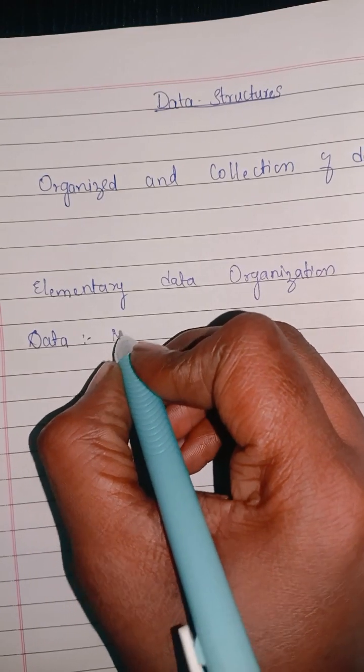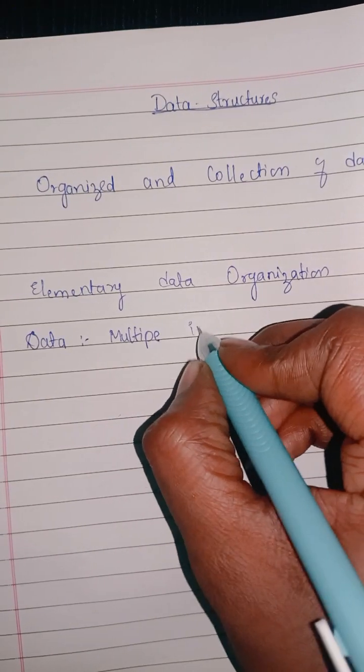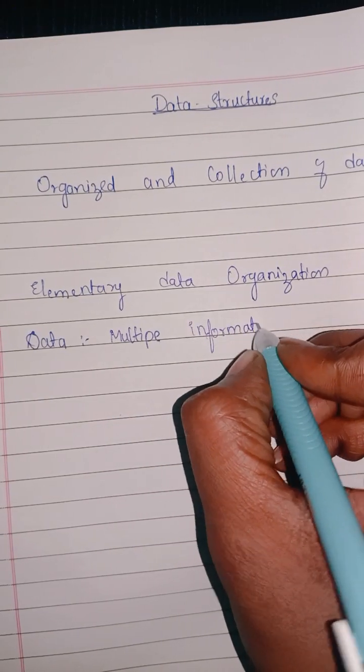Data can be called multiple information.